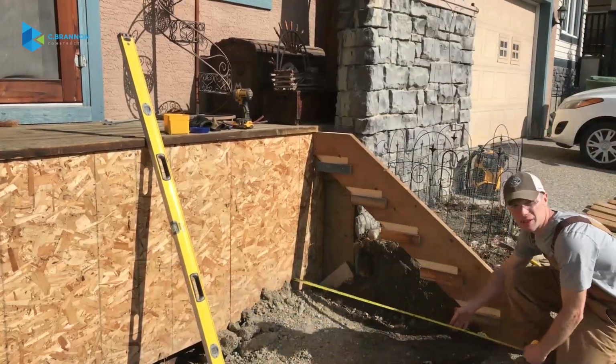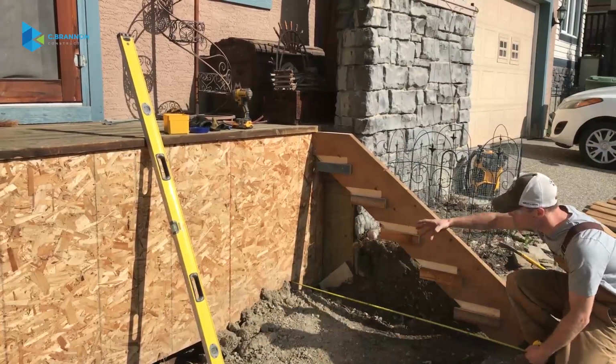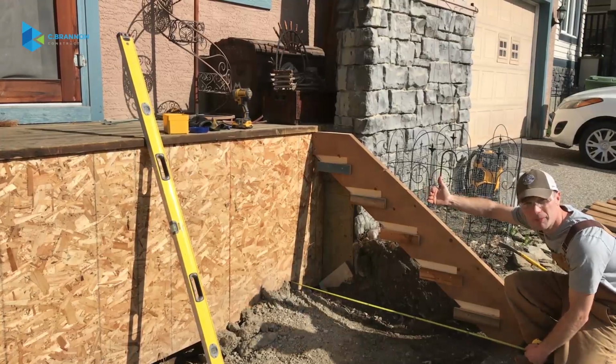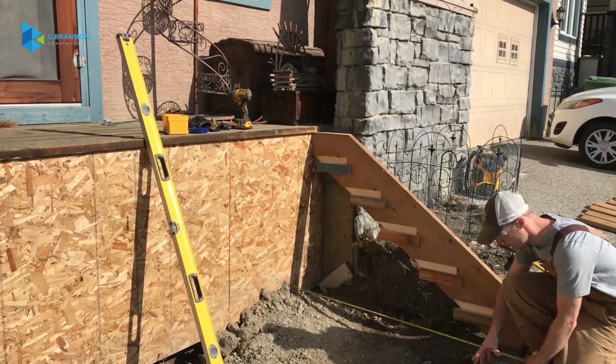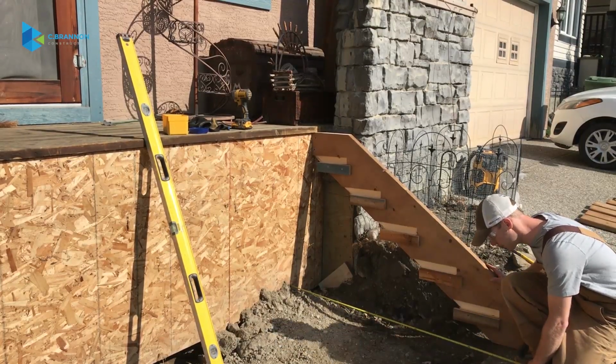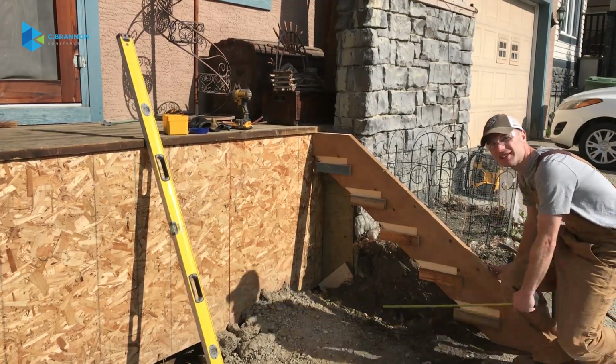Secondly, the total run, which is the length from the back wall where the stairs start out to the edge of where our landing starts, which will be 51 inches.